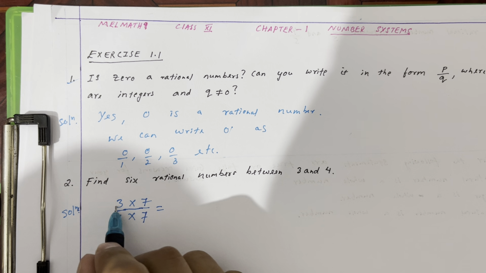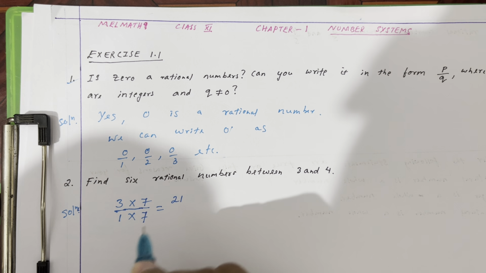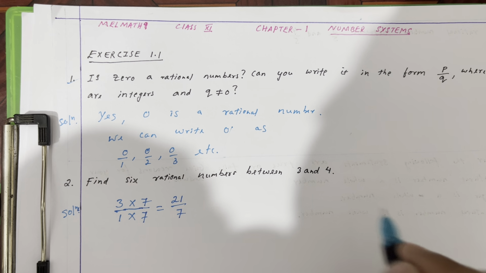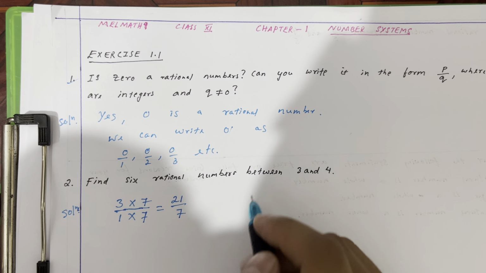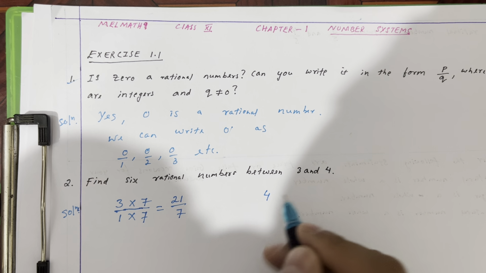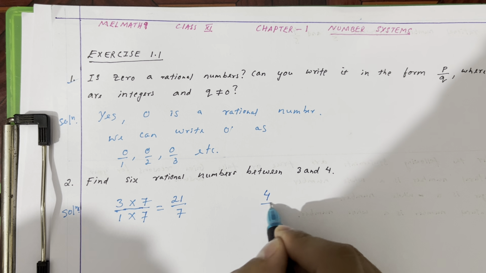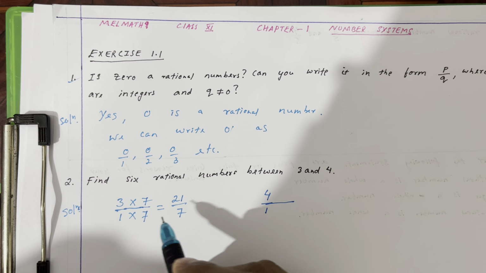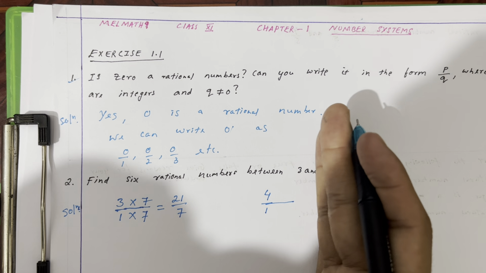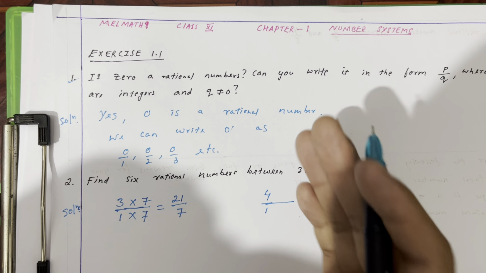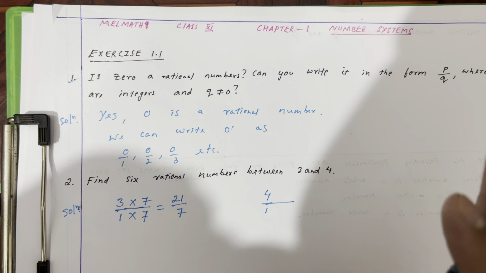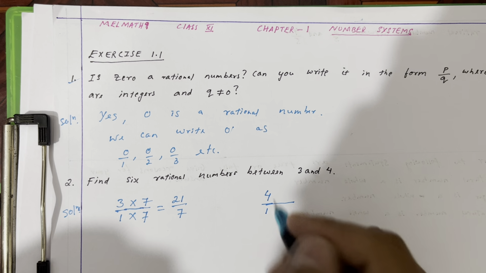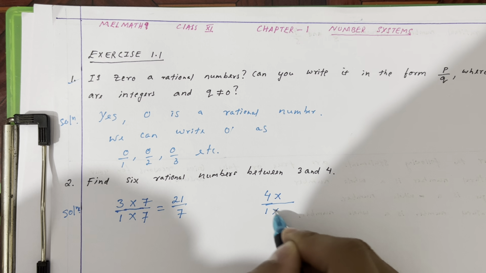3 into 7 will be 21, and 1 into 7 will be 7. Then here we have 4, and down here what is that? 1. What did you multiply here by? 7. Make sure here you also multiply by 7. Don't multiply by 8 or 9. If you multiply here by 7, then here also it should be 7. Okay, let's multiply by 7.